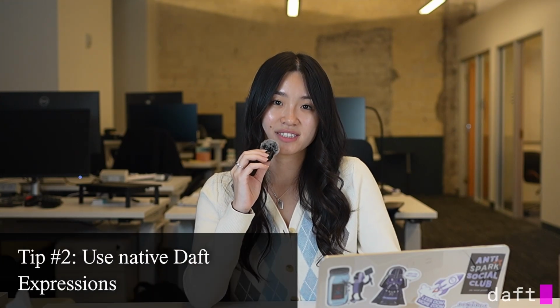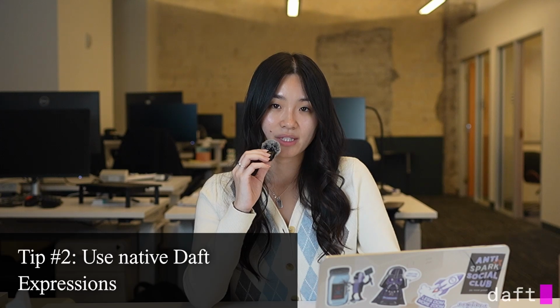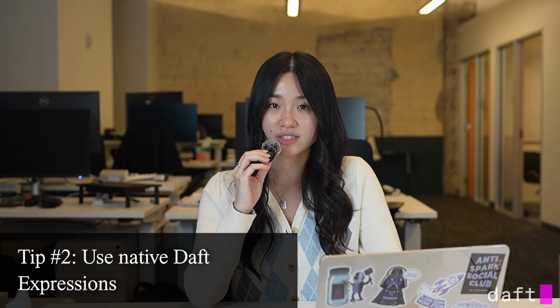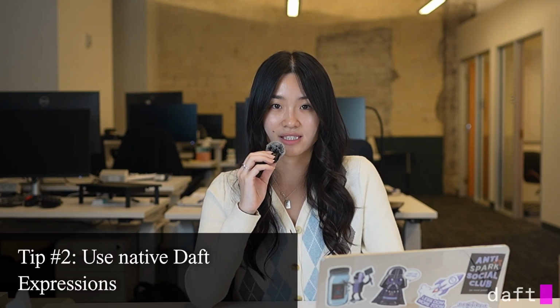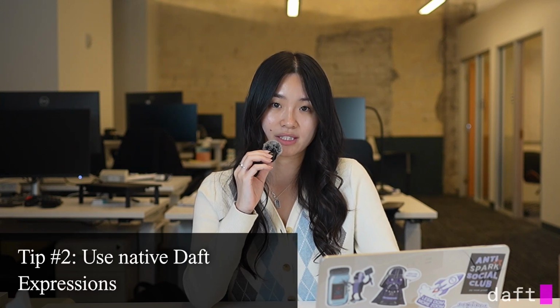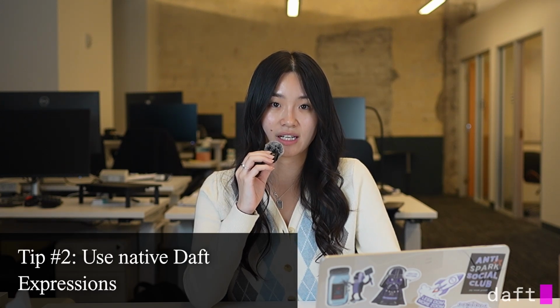Tip 2. Use native Daft expressions. Now that we have a UDF to read images, we should actually use Daft's native expressions to do the same thing. Because we implemented our expressions in Rust, it is much faster and more performant.